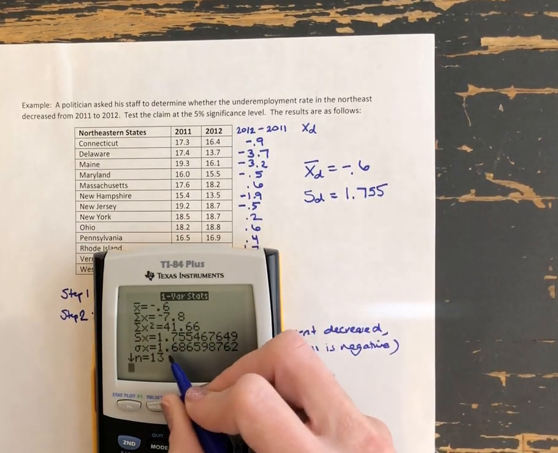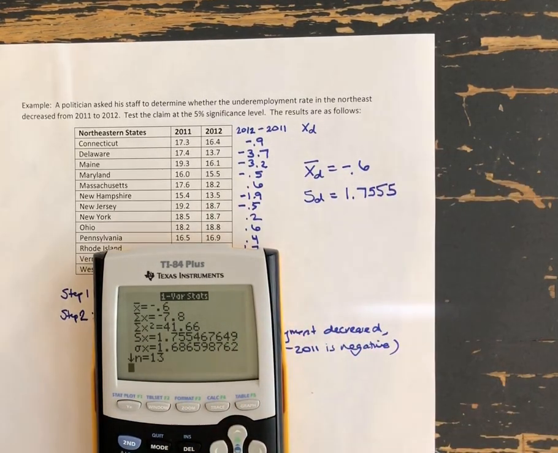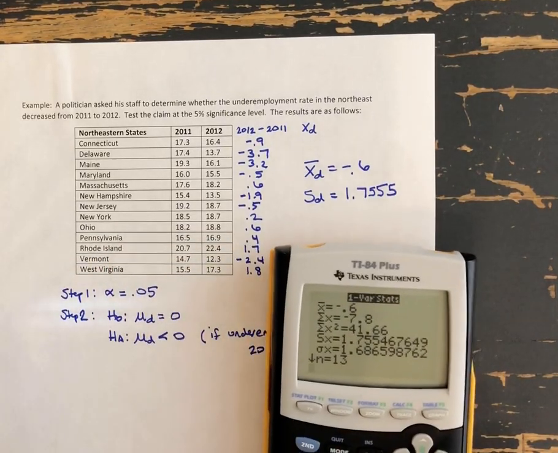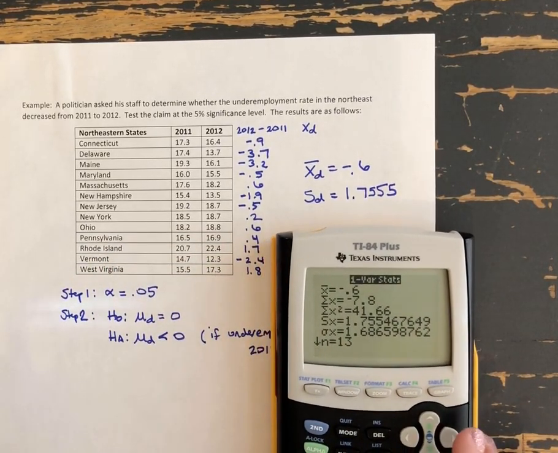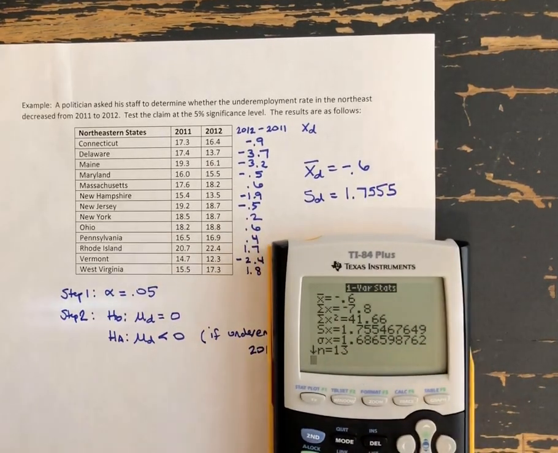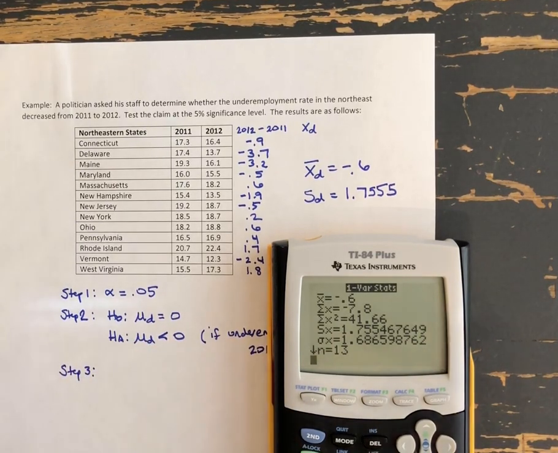1.755, it'd be 5 if we rounded to 4 decimal places. Okay. From there, we could do this by hand, but I mentioned we're going to go ahead and do this in the calculator. So step 3 is calculating that test statistic.